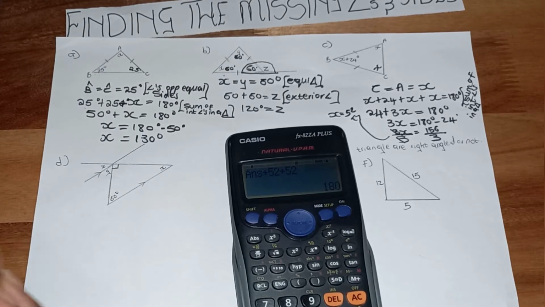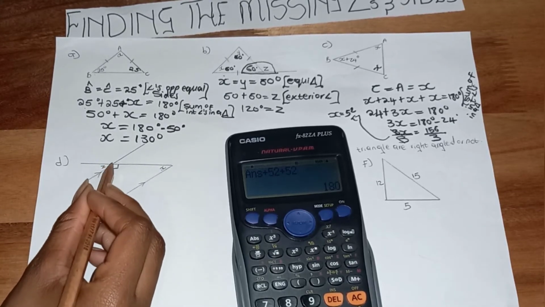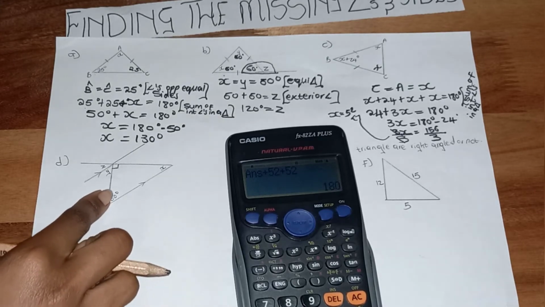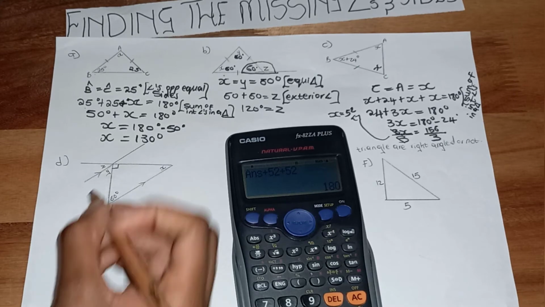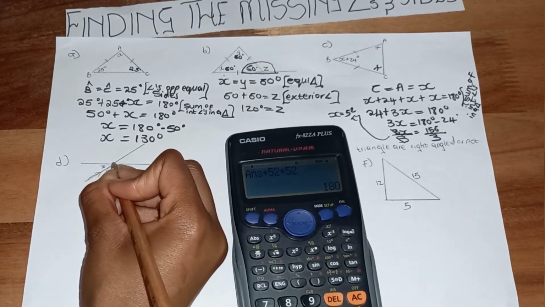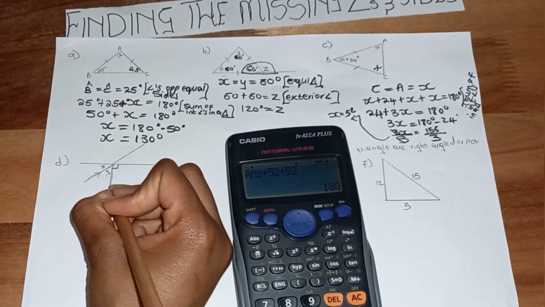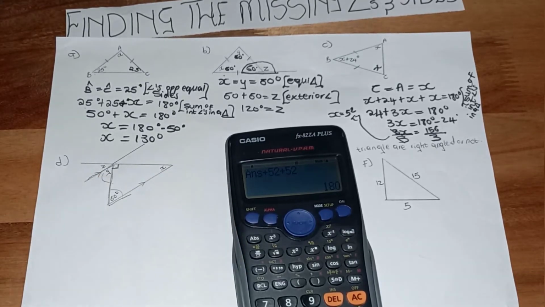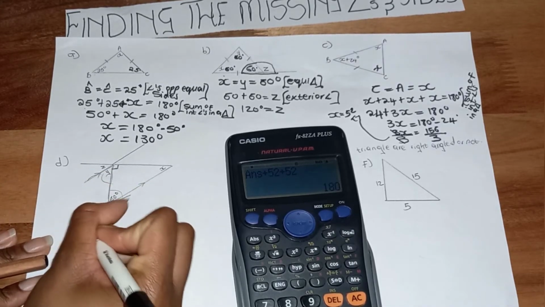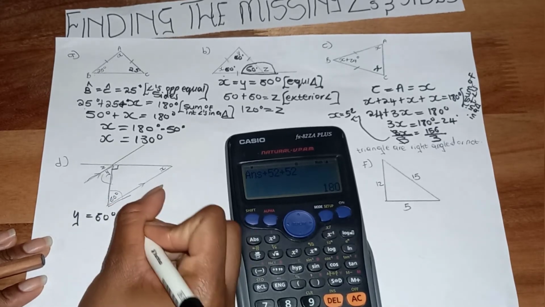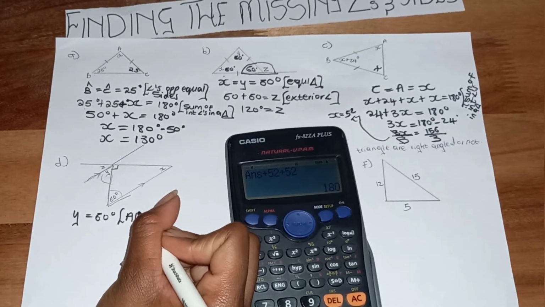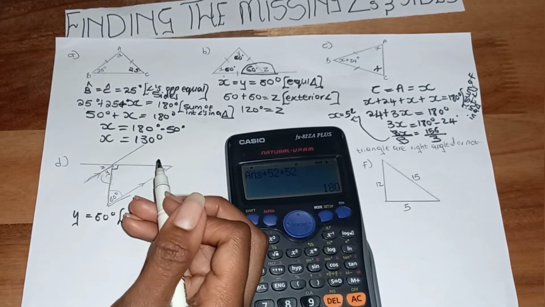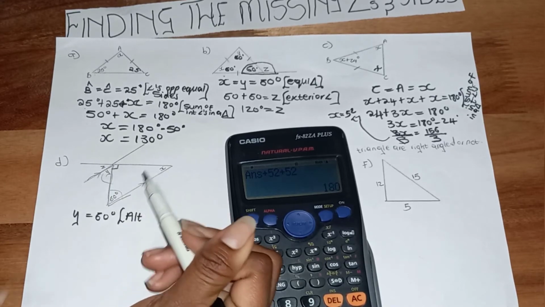This line will be the transversal, because it cuts in between the two parallel lines. You can see that they form a Z. This Z tells us that y equals 60 degrees, because of alternate angles. I told you that alternate angles form a Z. To make everything simple, you just draw the Z for yourself.